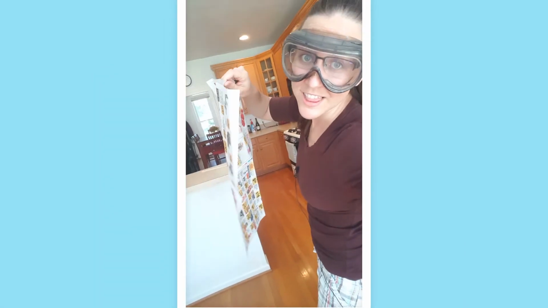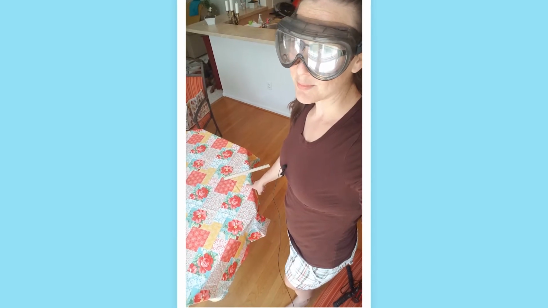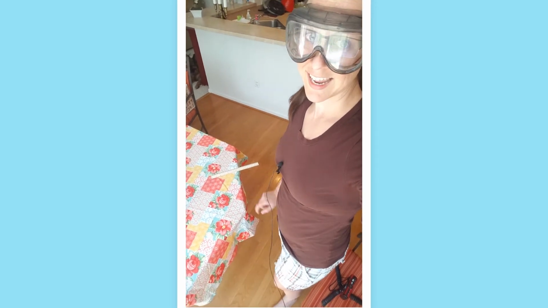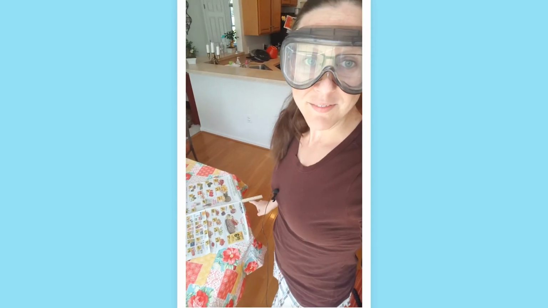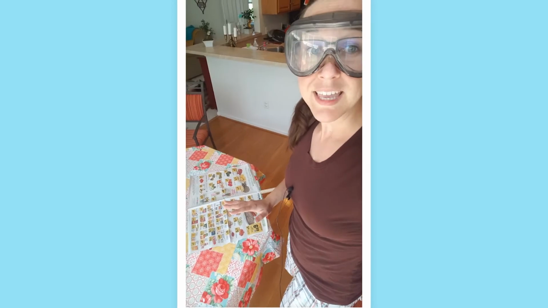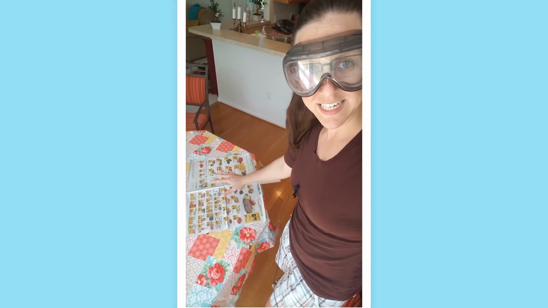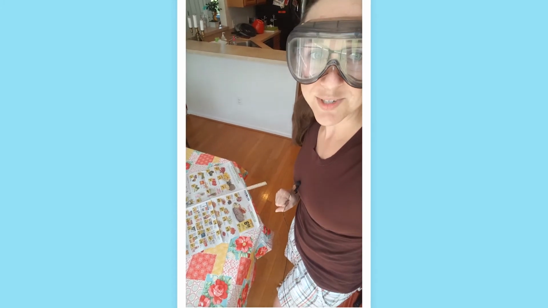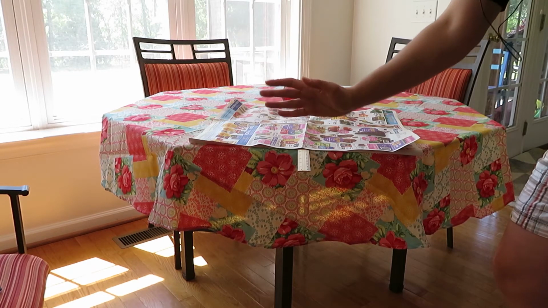Grab yourself a large sheet of newspaper and a ruler without metal edging in order to become a chemistry ninja. If I put the ruler on the table with nothing holding down the backside and I hit this side, it flies off the table. However, if I put the large sheet of newspaper over the top of this ruler, making it possible for the air in the room to press down on the larger surface area and hold this ruler down, watch what happens. 1, 2, 3.